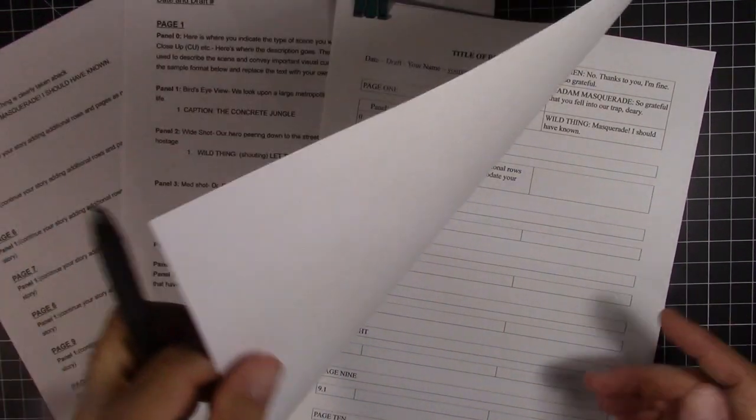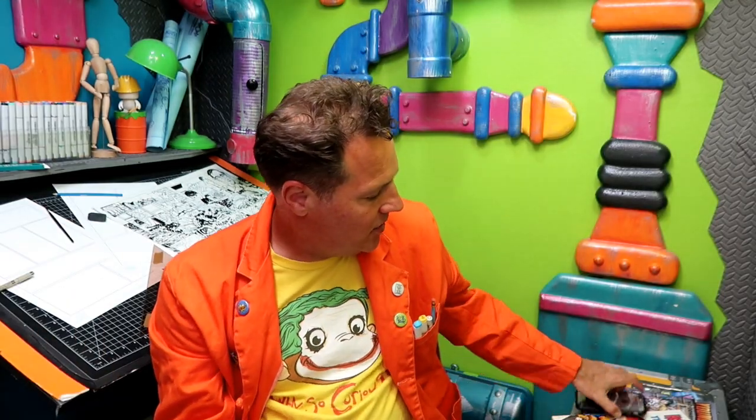Beyond that, you could do whatever you want. Whatever your process is, it's fine. There's really no one way to make comics or to come up with ideas. Sure, this is one of my all-time favorite books, How to Draw Comics the Marvel Way, and there's a specific way that Marvel created comics, at least back when this book was written.